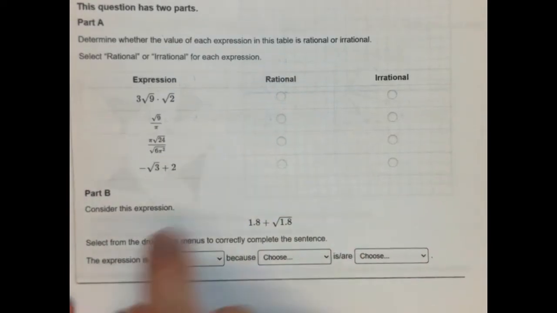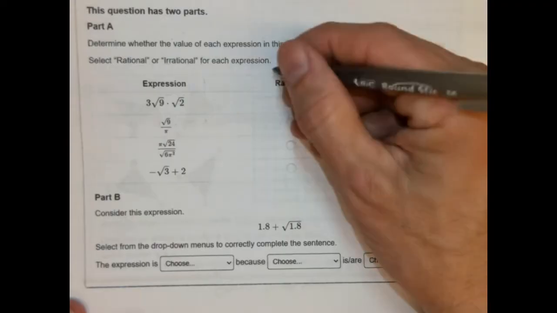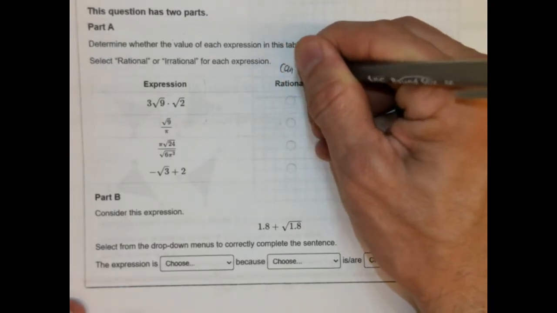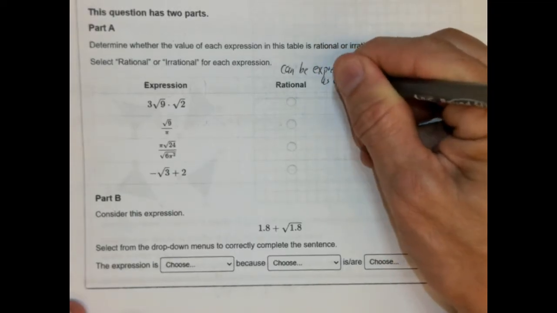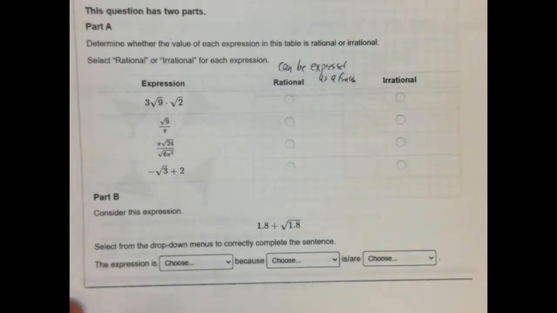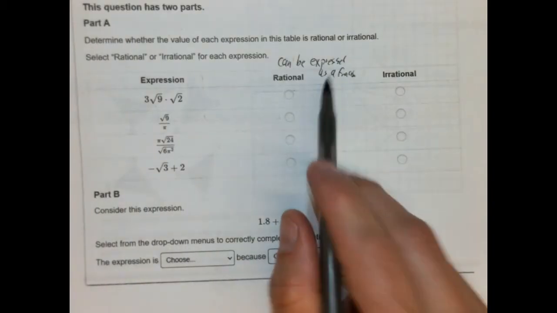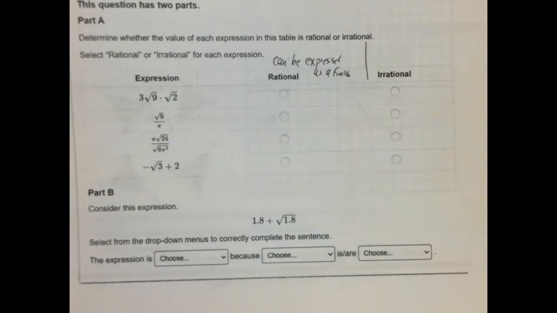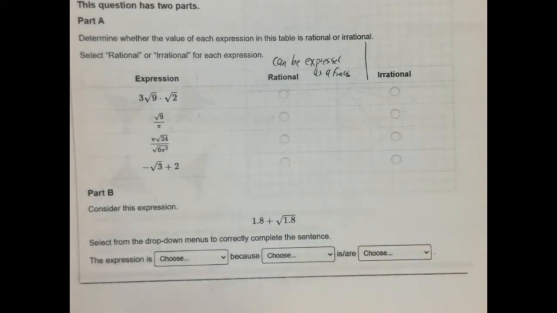It's giving us four different expressions, and it's asking us to identify them as either rational or irrational. So first, we need to know what that means, the differentiation between the two. Rational means it can be expressed as a fraction. In other words, the top value could be divided by the bottom value. And there's an example here that almost goes against that definition of rational, unless you think really deeply about it, which you'll see. And irrational numbers cannot be expressed as a fraction, or as a ratio.